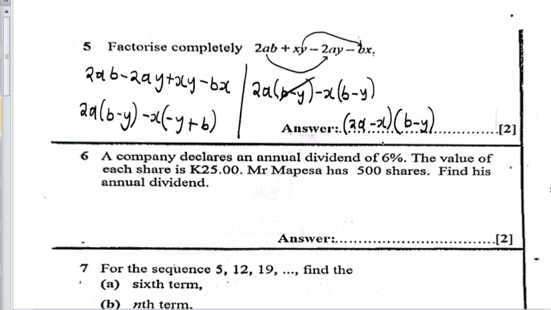We go to question 6. Question 6 is a question on arithmetic. How do we go about that question? A company declares an annual dividend of 6%.